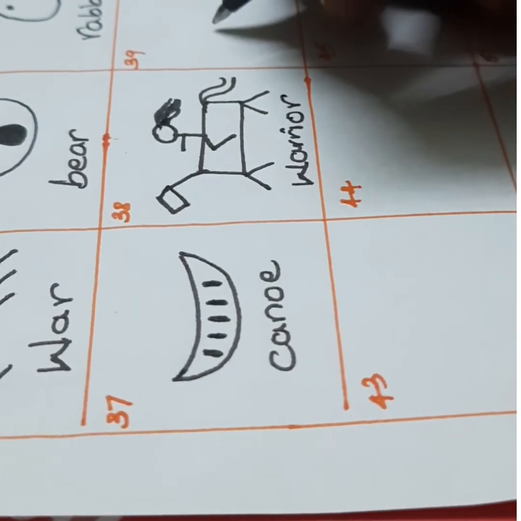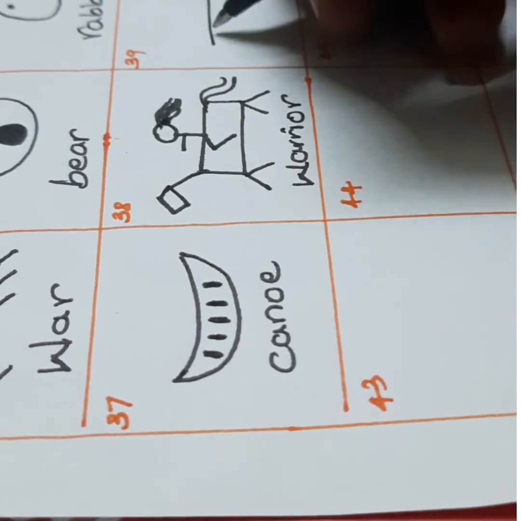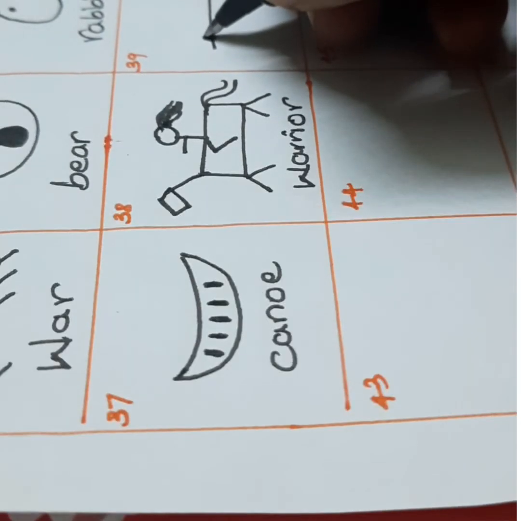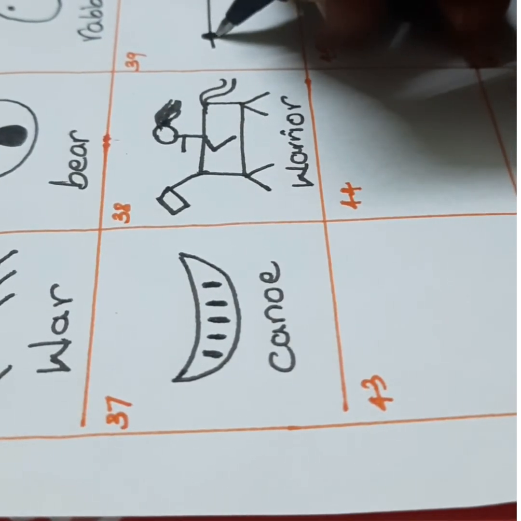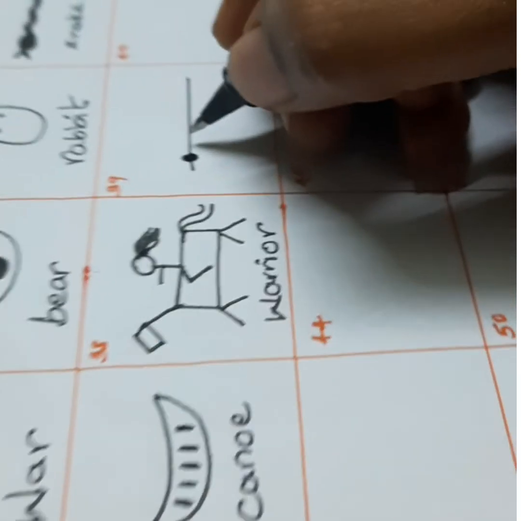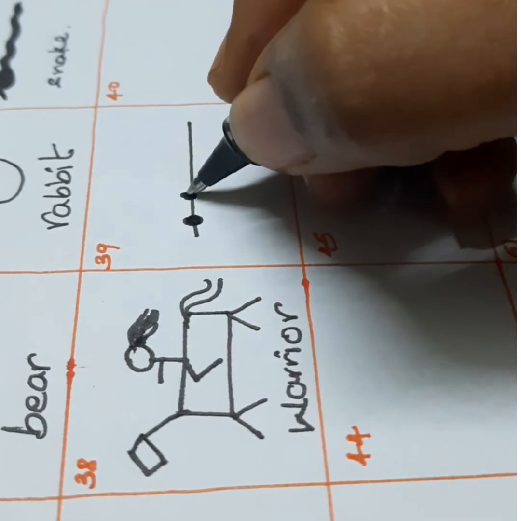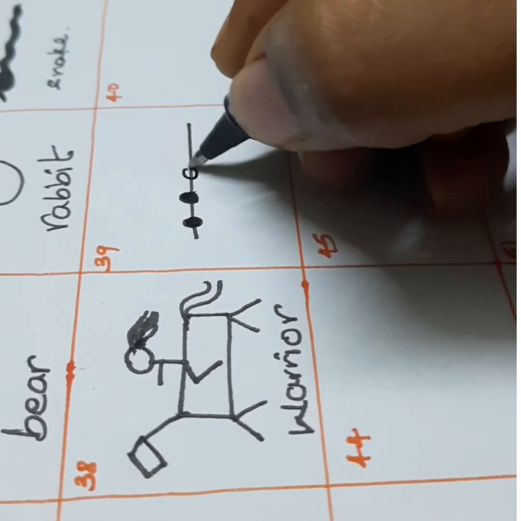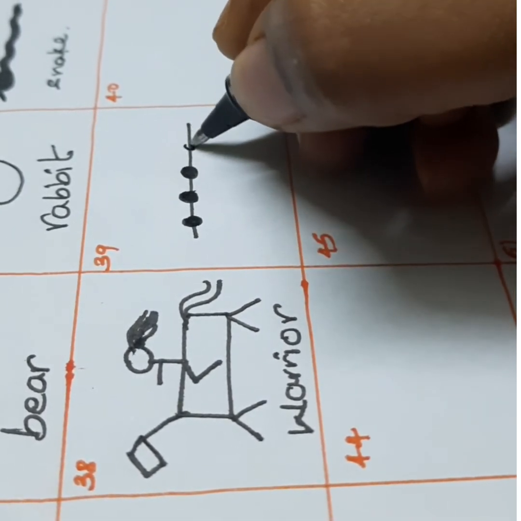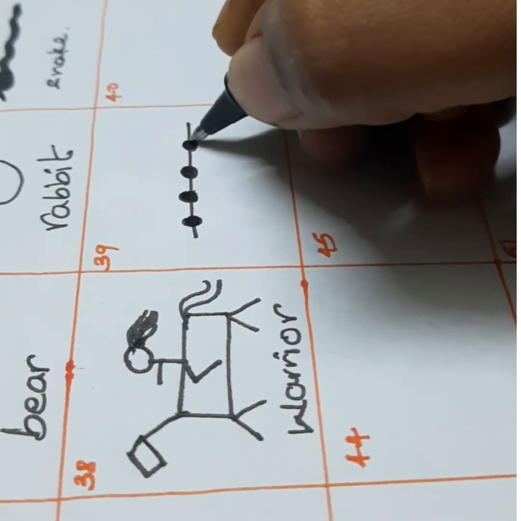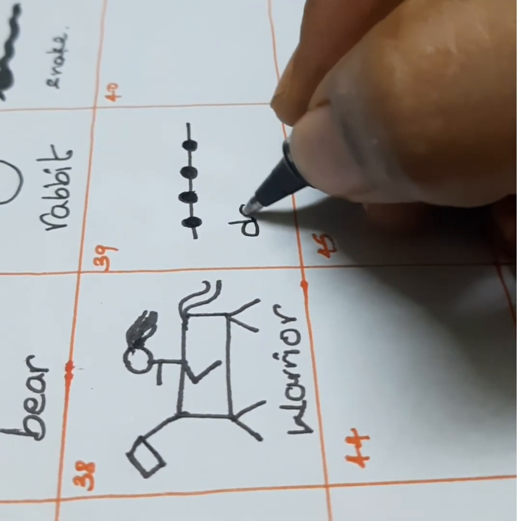Next is the days. So draw the sleeping line and draw the circles on that sleeping line. One circle represents one day. So here I am drawing 4 circles, means 4 days. If you draw 3 circles, that is 3 days. So one circle represents one day.